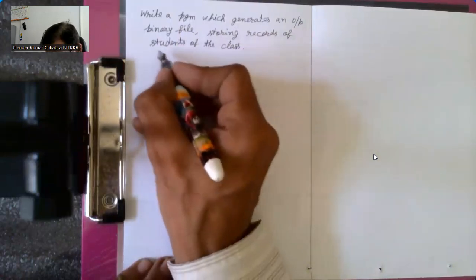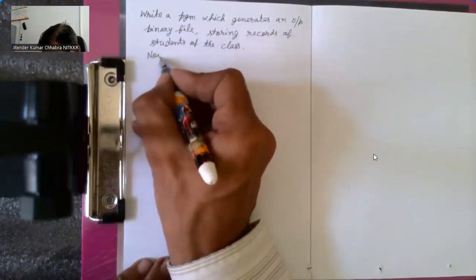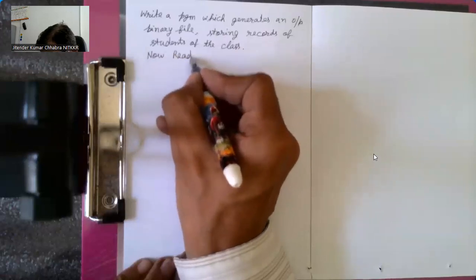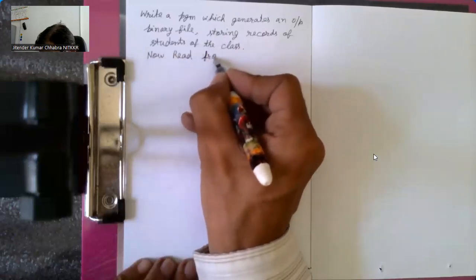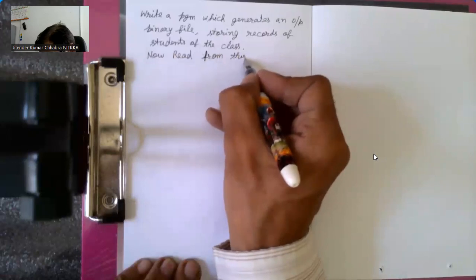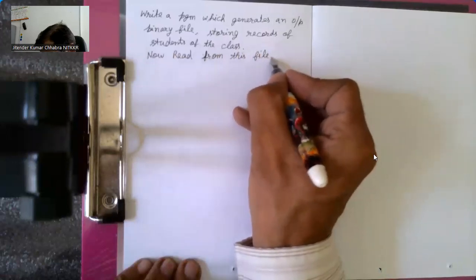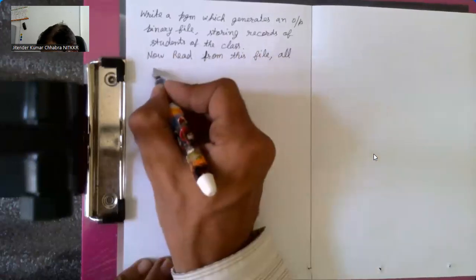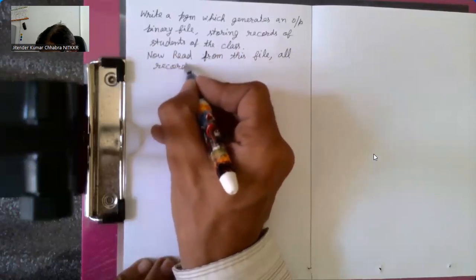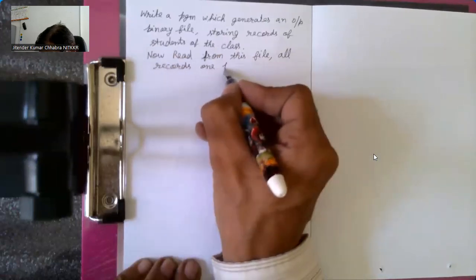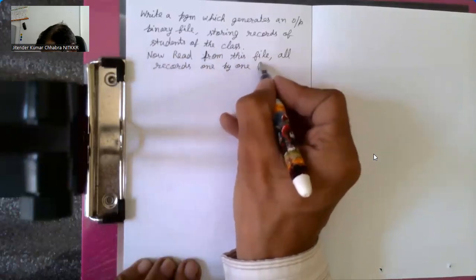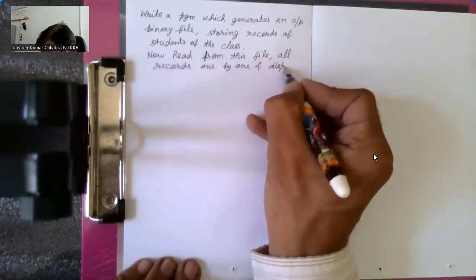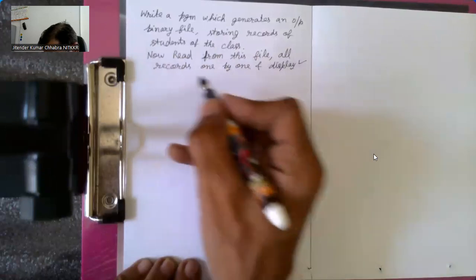Now, once this file is ready, you should read from this file all records one by one and display the details.